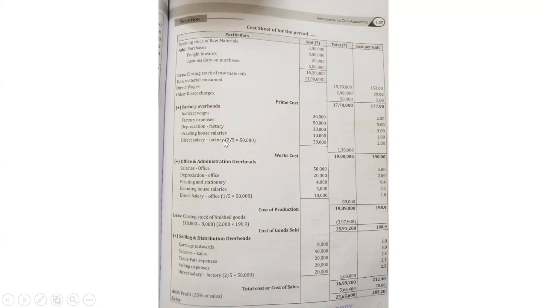Next is factory overhead: indirect wages, factory expenses, depreciation related to factory, and drawing house salary. Drawing house salary is the salary you pay for production charts or drawing the product design. So it is related to your factory, and we have to show it in factory overheads.